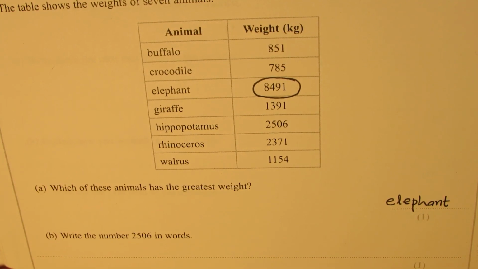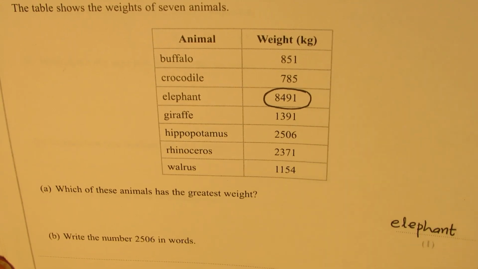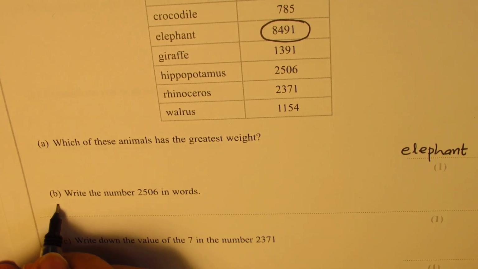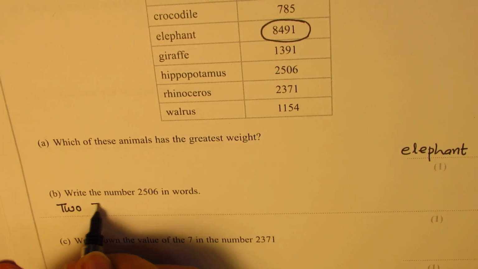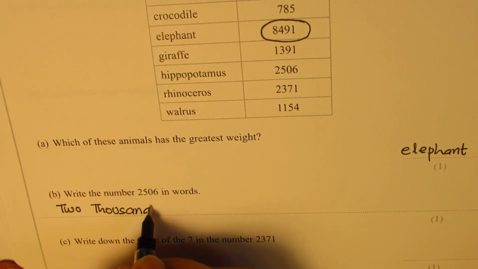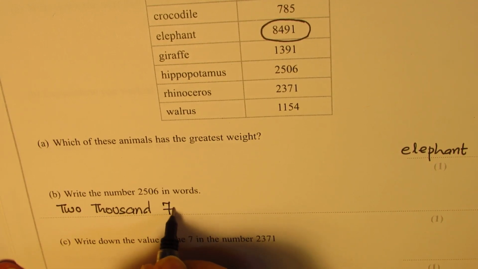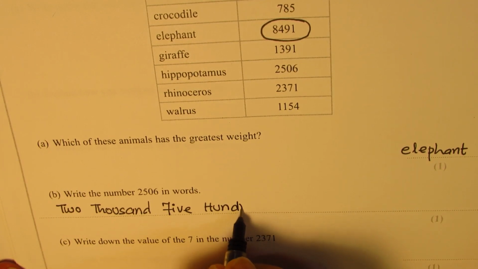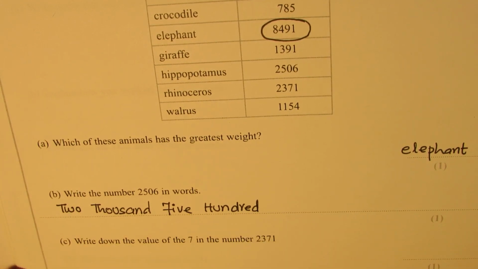Second question is, write the number 2506 in words, right? So we write this as two thousand, five hundred and six. Now, here is an option.